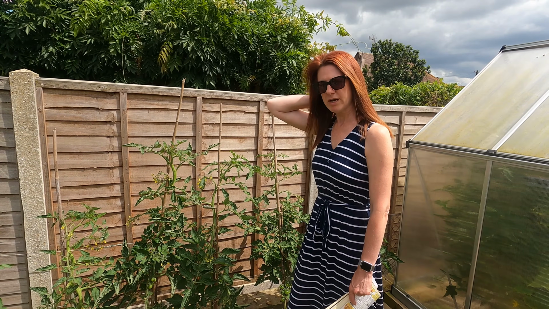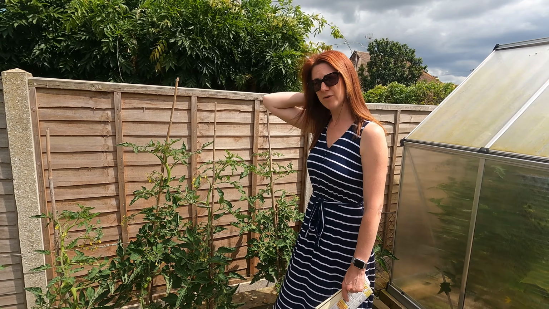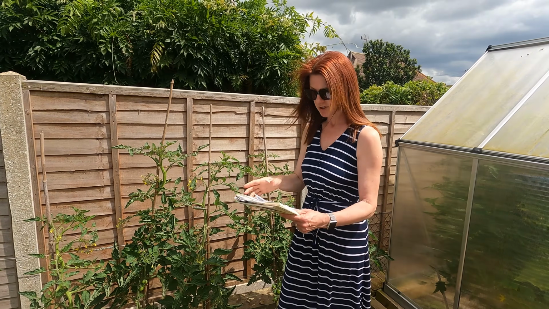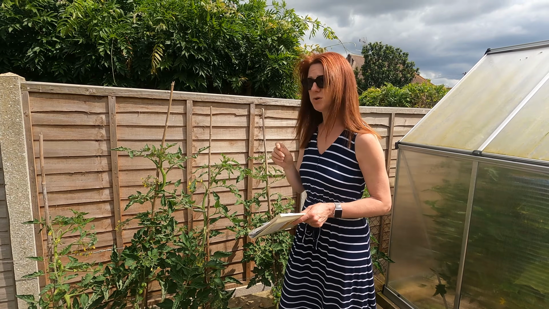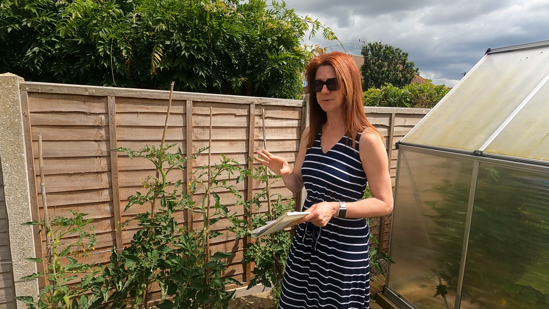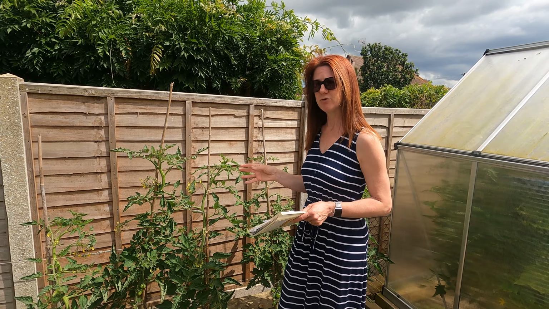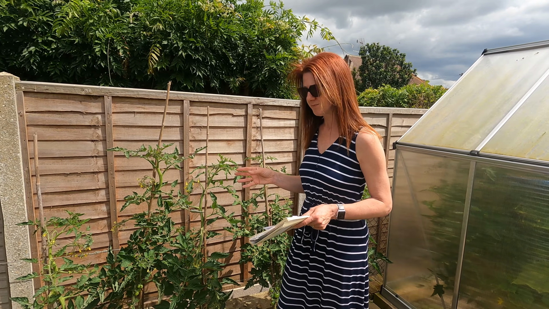If you're finding that you're getting a lot of blight, there are a couple of varieties, Crimson Crush and Mountain Magic, that are quite resistant to blight. None of them are completely 100% not going to get it, but they are a little bit more resistant, so that's something you can do.